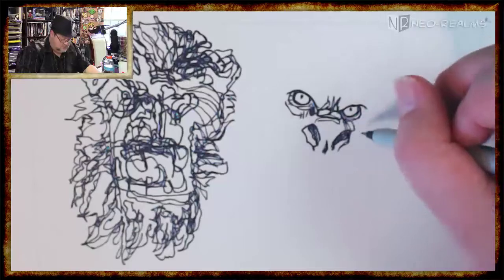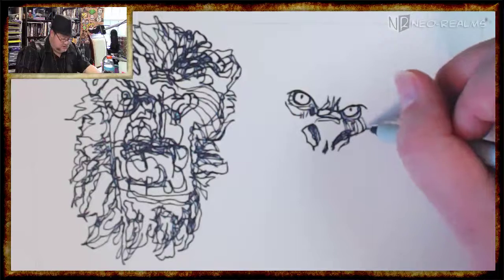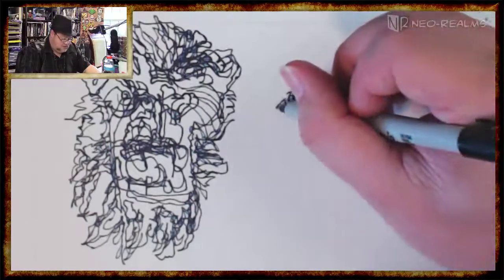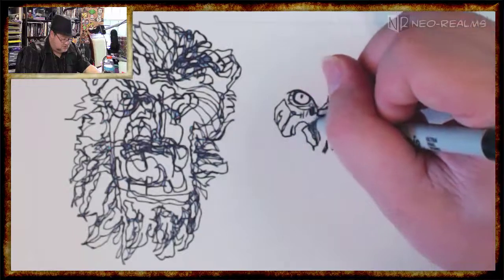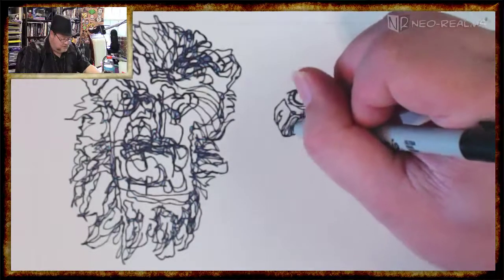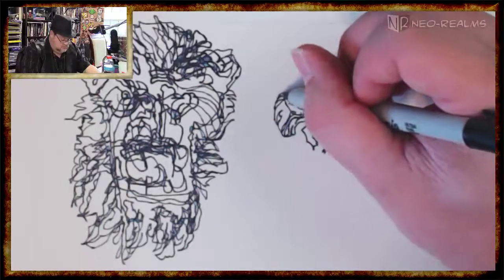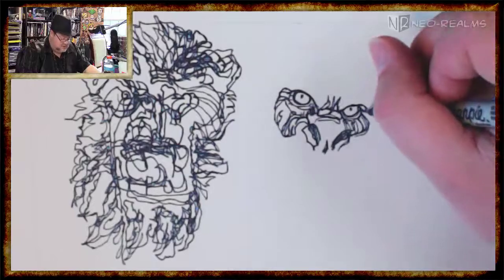It's traditional, so there's no Control Z to undo, which I have nothing against digital art, and you can actually do everything I'm doing with a tablet if you don't have the resources or if you're out of supplies. I've noticed I'm going through paper like crazy at the moment.